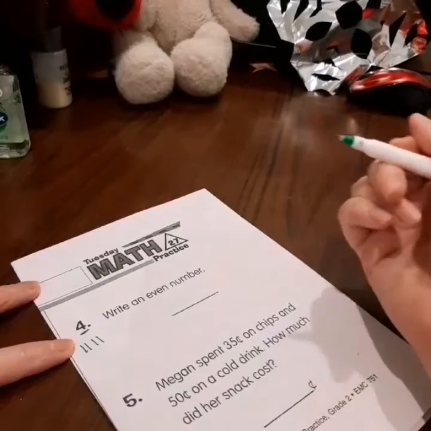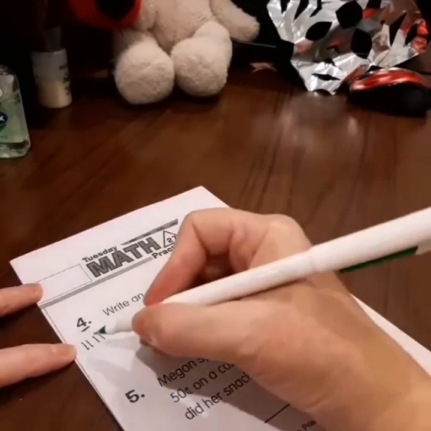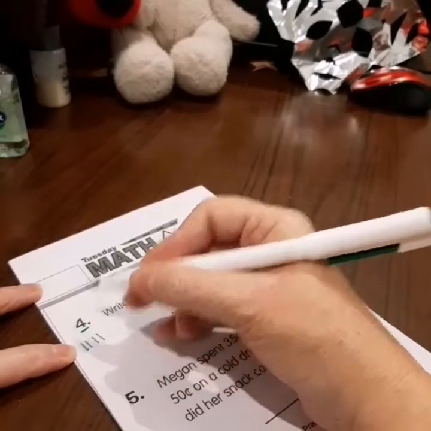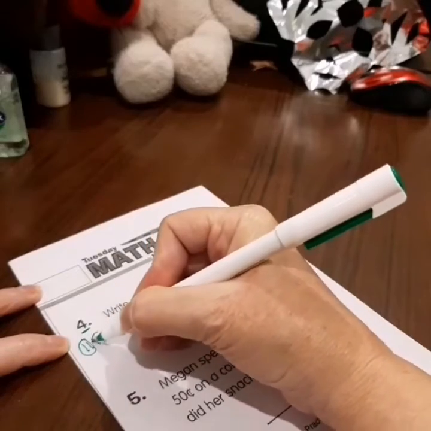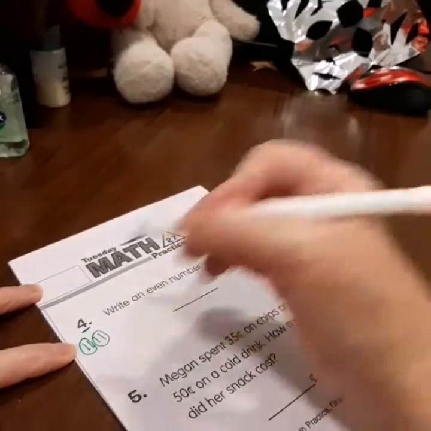Okay, even numbers are numbers that can be broken up into pairs of 2. So I've got 4, which this represents 4 and this represents 4. Okay, I'm going to see if I can break it up into pairs of 2. There's 2 and there's 2. There. So is 4 an even number? Yes, it is.